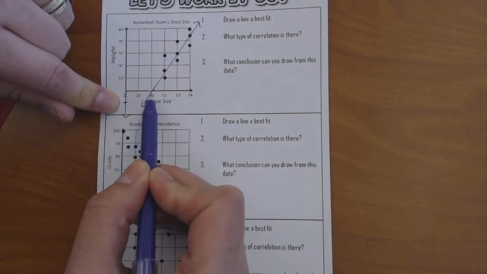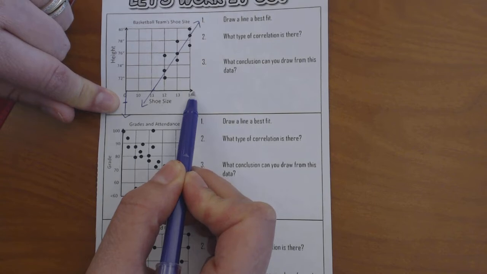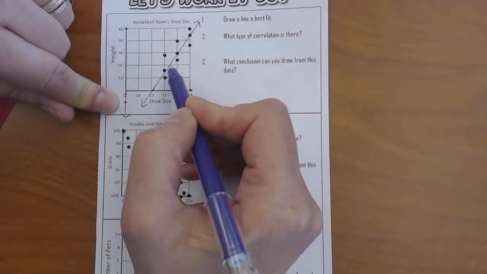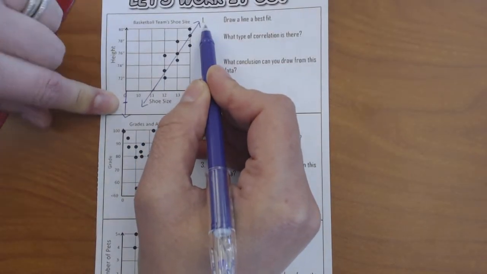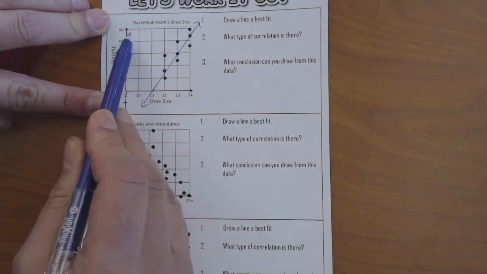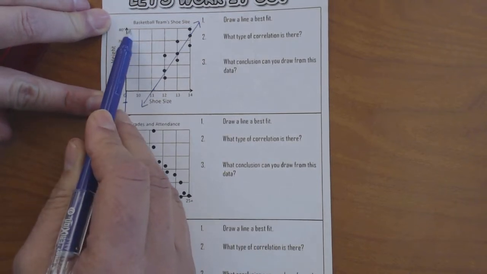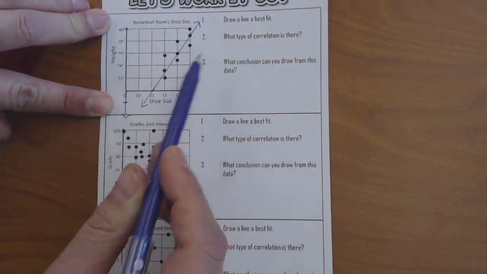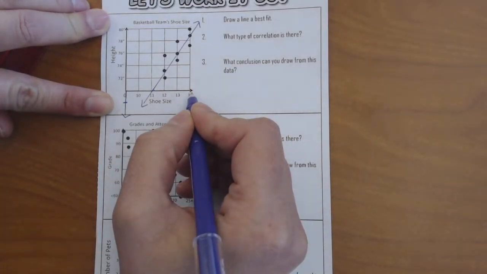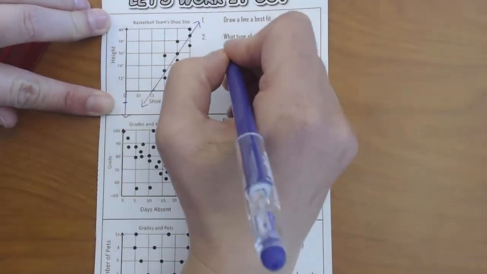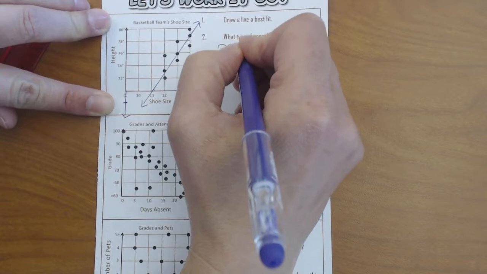Well, as our shoe size increases, we see that our points are also increasing, which means our y variable, which is our height, is also increasing because our points are going in the upward direction. So because the x variable is increasing and the y variable is increasing, we're going to have positive correlation.